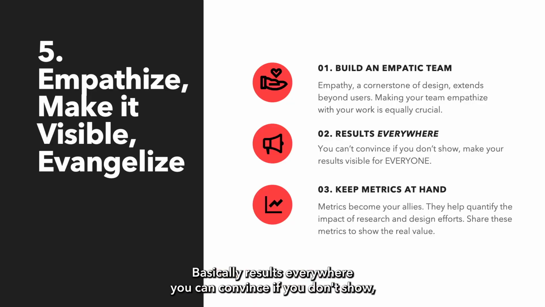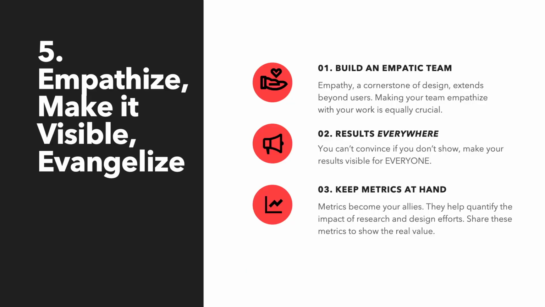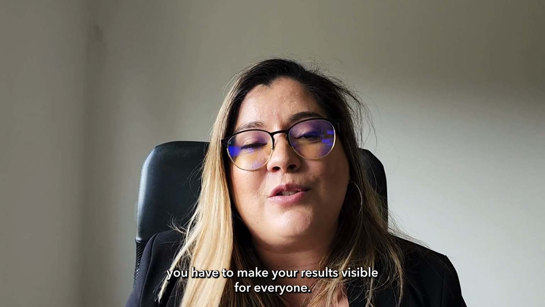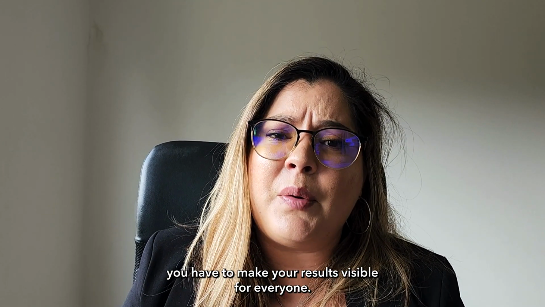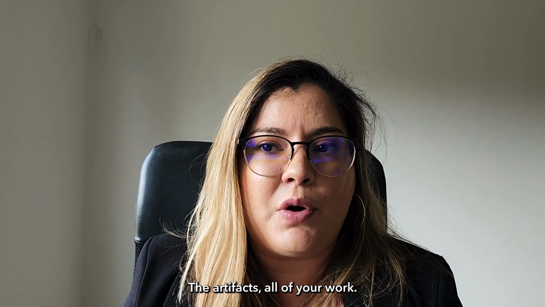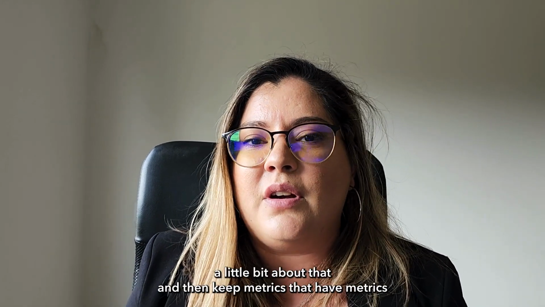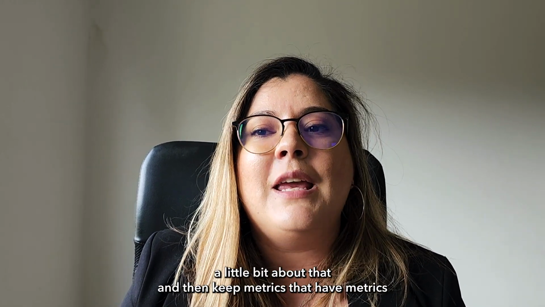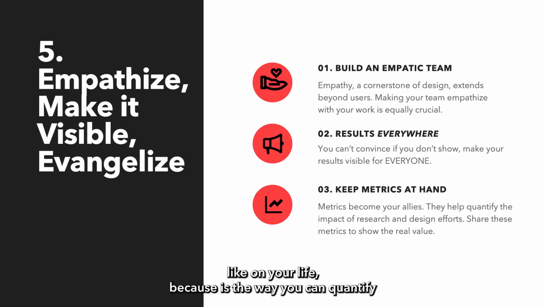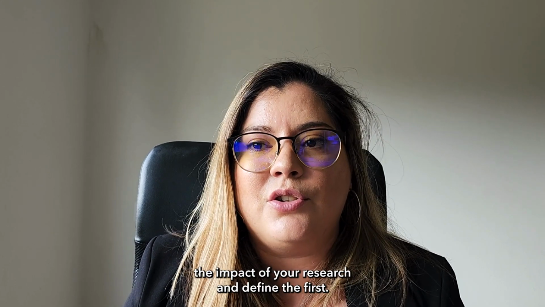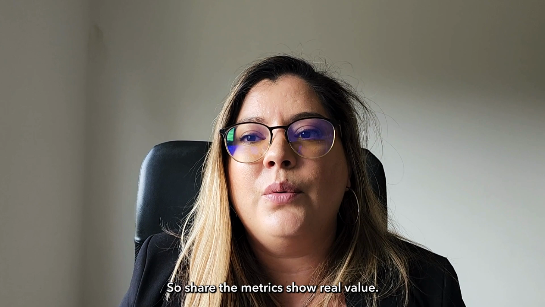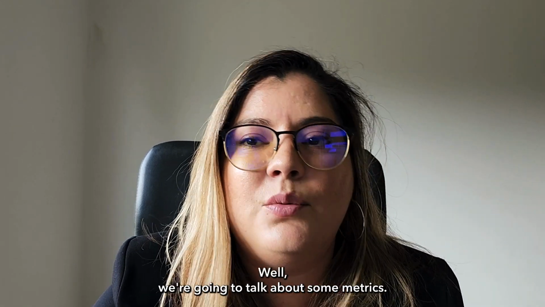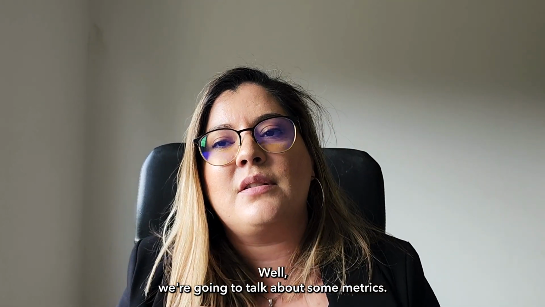Results everywhere. You can't convince if you don't show. You have to make your results visible for everyone, the artifacts, all of your work. As I said before, we're going to talk a little bit about that. And then keep metrics at hand. Metrics become your allies because it's the way you can quantify the impact of your research and design effort. So share the metrics, show real value. Well, we're going to talk about some metrics.